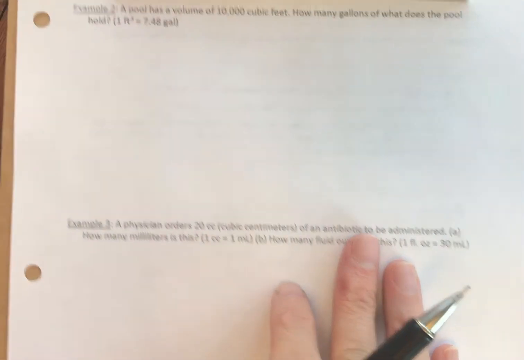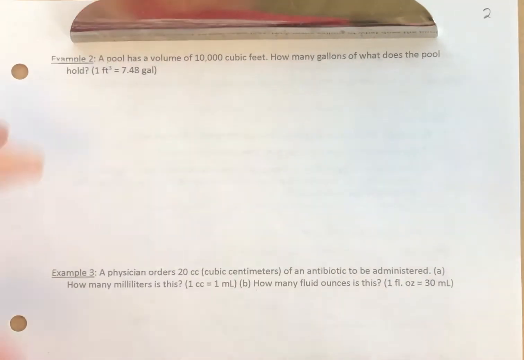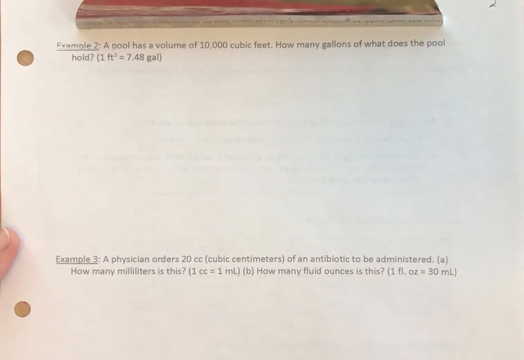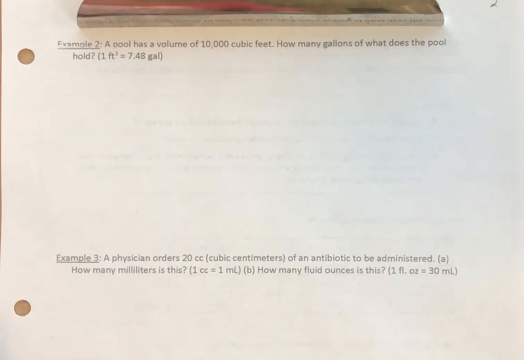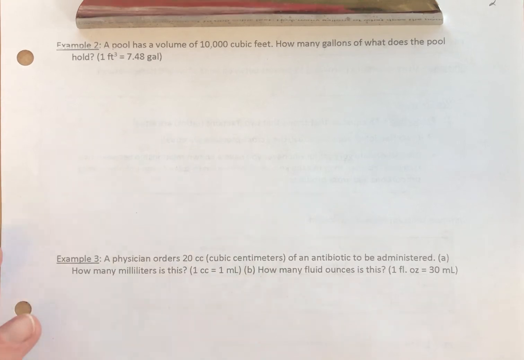Alrighty, just a second. Okay, let's just straighten this out a little bit. Make sure that you can read what I've got here. I always find myself trying to make sure I've set up my paper on my iPhone video correctly.